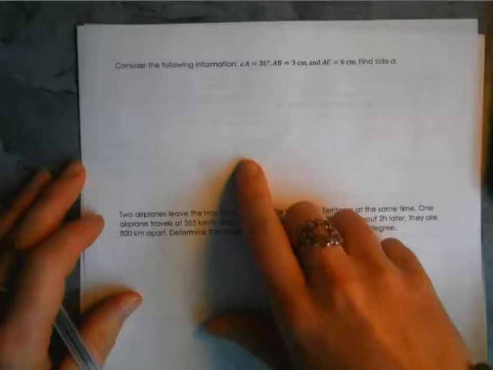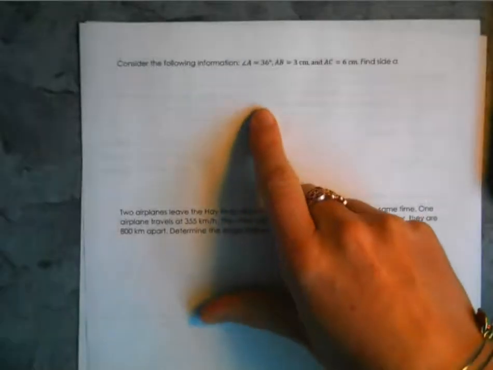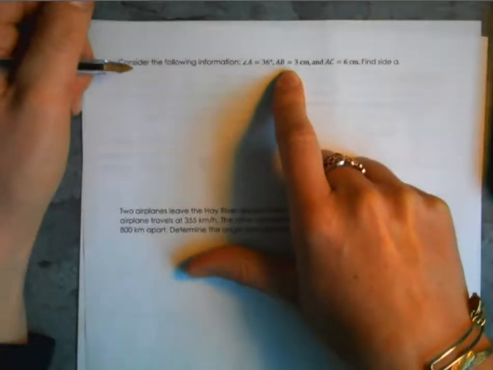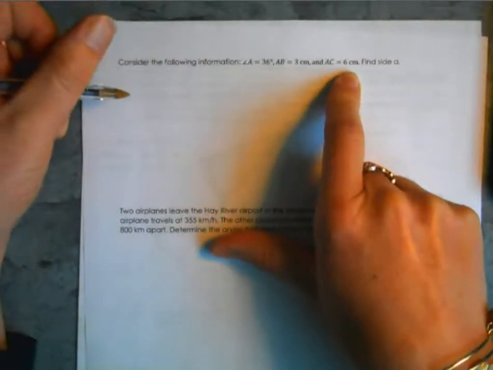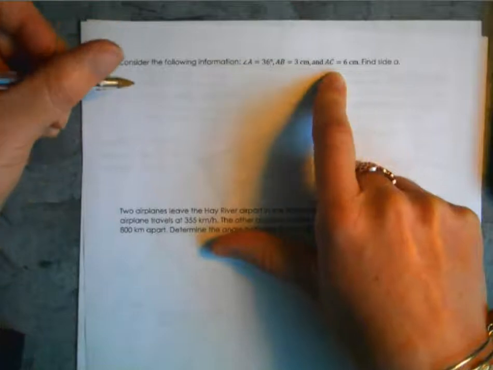So consider the following information. We want to look at how we solve problems when we're not given a triangle drawn out. In this one it says, consider the following information. Angle A is equal to 36 degrees, AB equals 3 centimeters, and AC equals 6 centimeters. So we want to find side A.